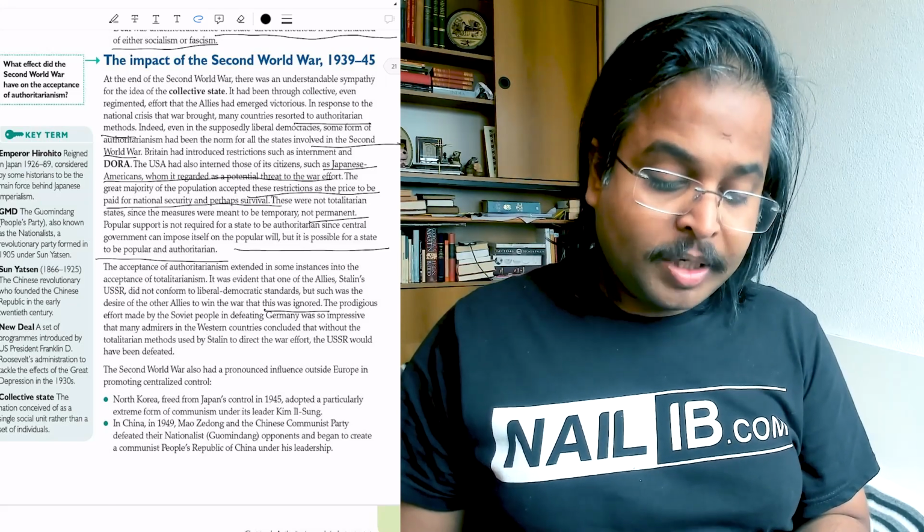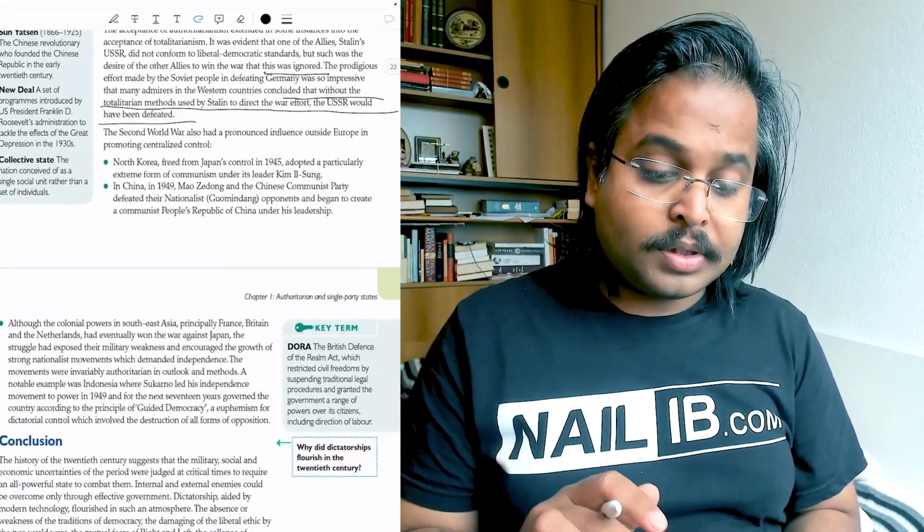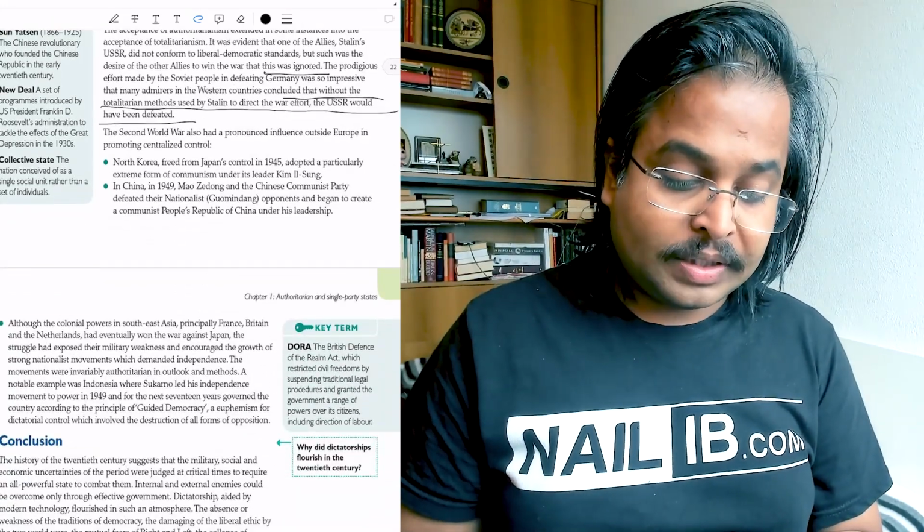The prodigious effort made by Soviet people in defeating Germany was so impressive that many admirers in the Western countries concluded that without the totalitarian methods used by Stalin to direct the war effort, the USSR would have in fact been defeated. The Second World War also had a pronounced influence outside Europe in promoting centralized control.